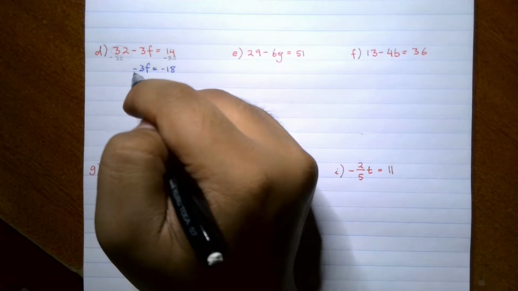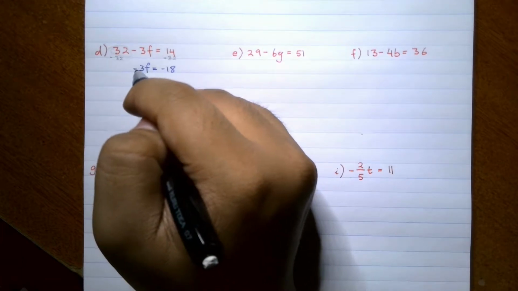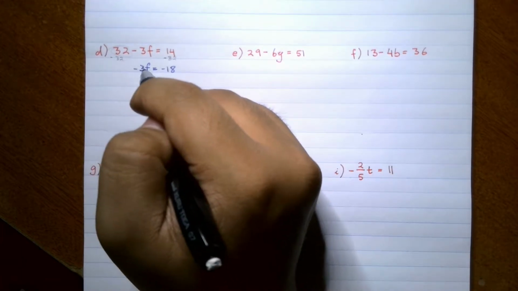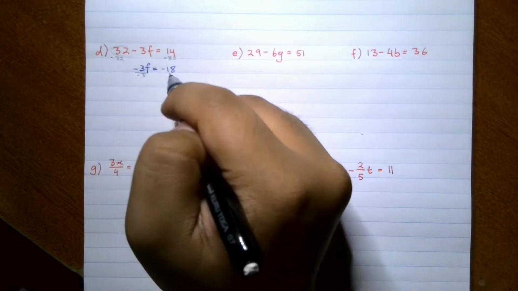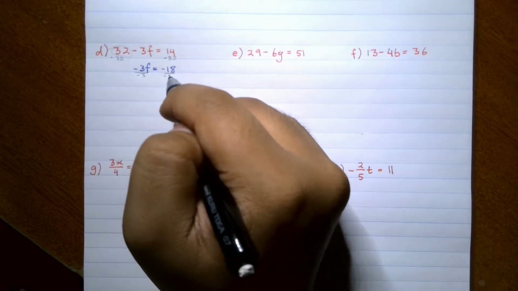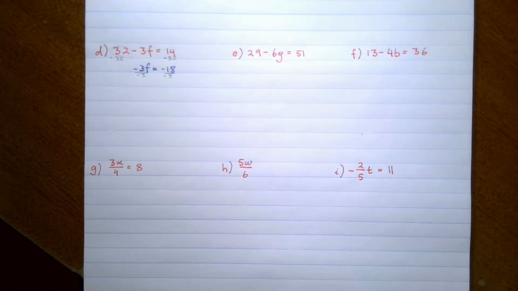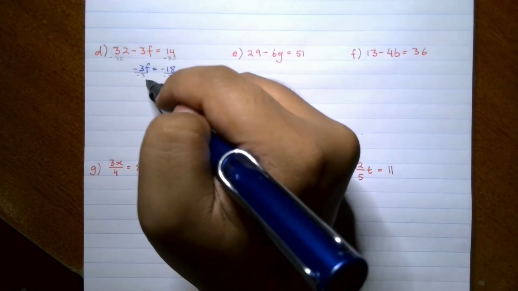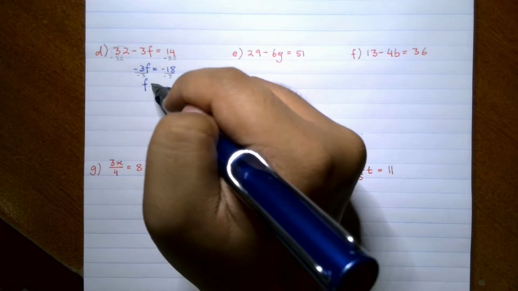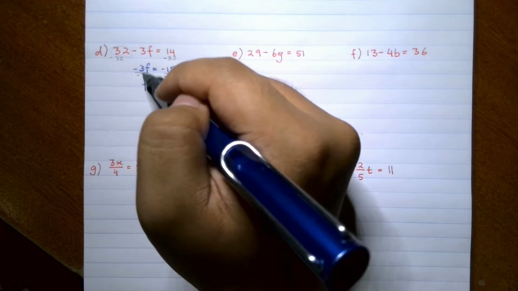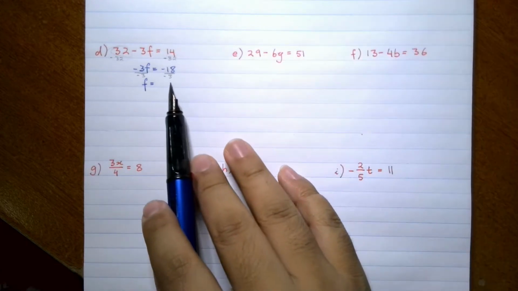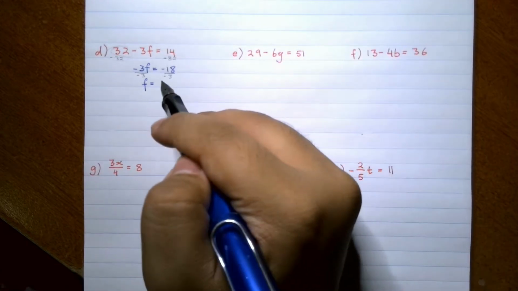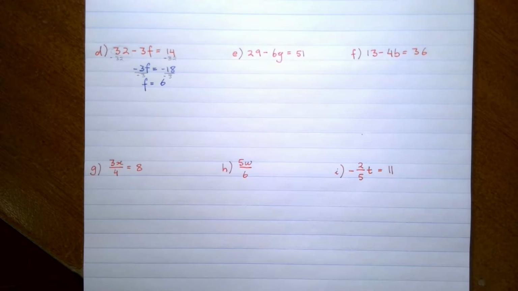Another common mistake I see is, since this is negative 3 times f, we need to divide by negative 3. Divide both sides by negative 3. This will leave us with f by itself, because the 3's will cancel. Negative 18 divided by negative 3 gives us positive 6.